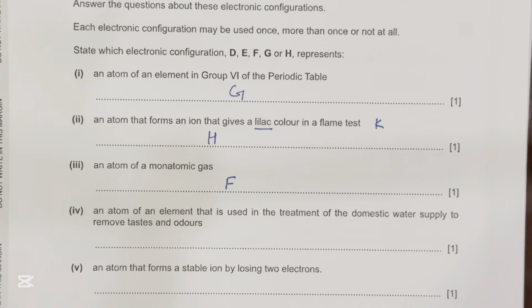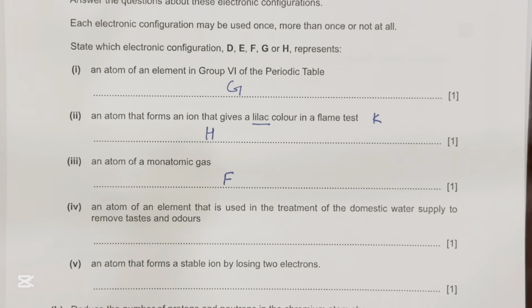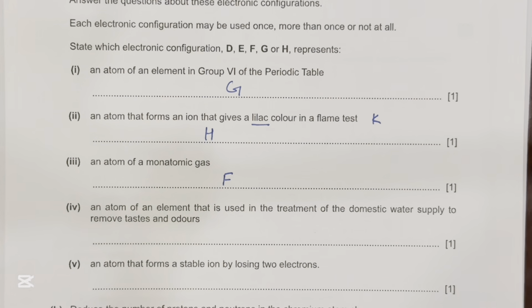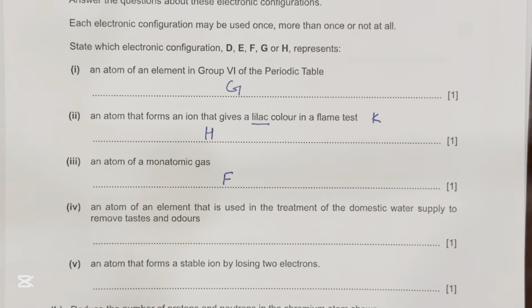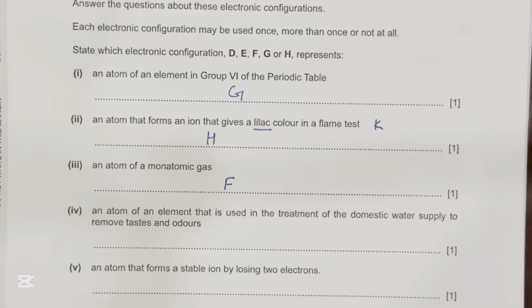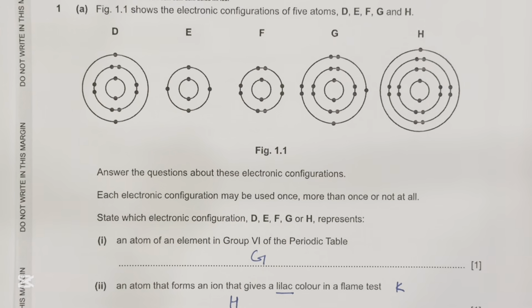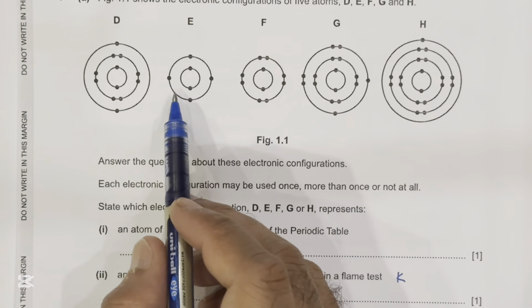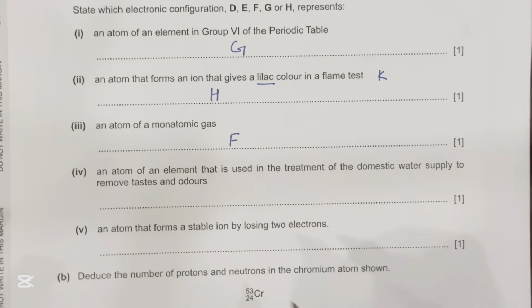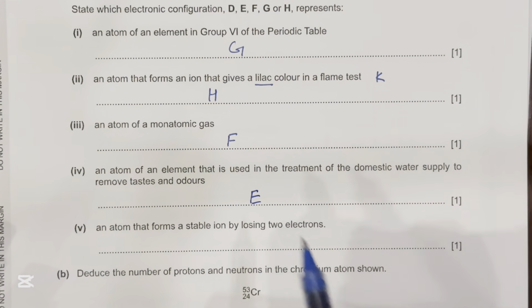Moving to the next part, an atom of an element that is used in the treatment of the domestic water supply to remove taste and odor. So we know that this is carbon that is used, and carbon has the electronic configuration like that, 2 and 4. So you need to put your answer E.